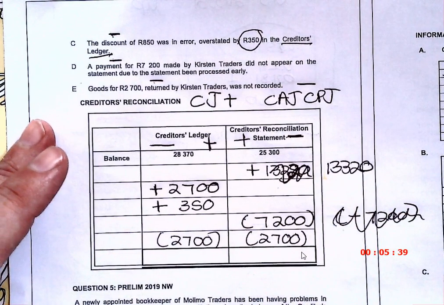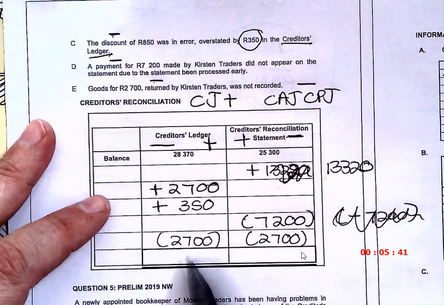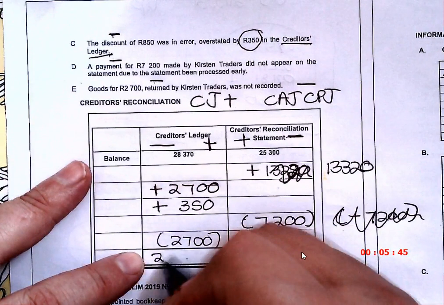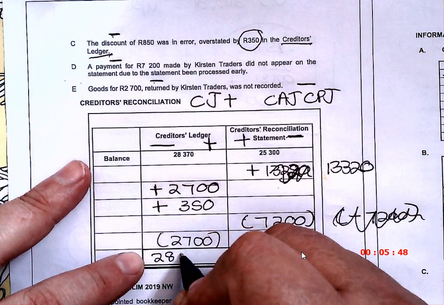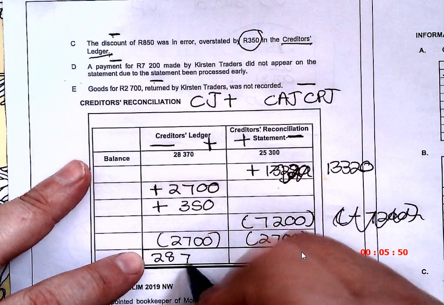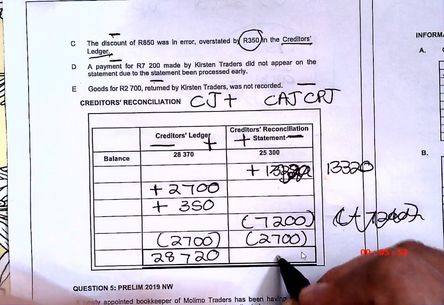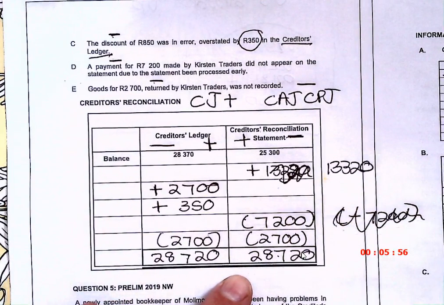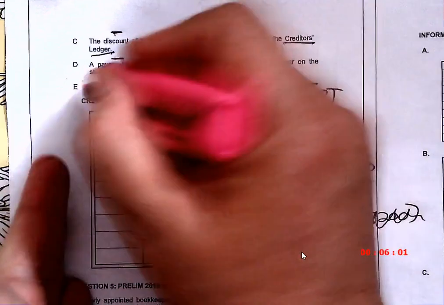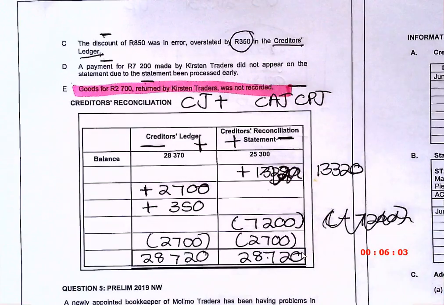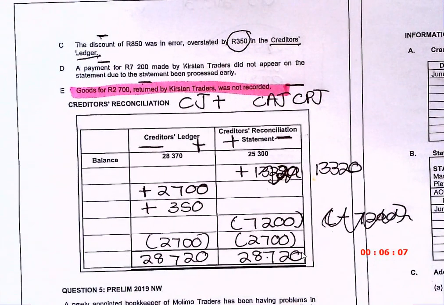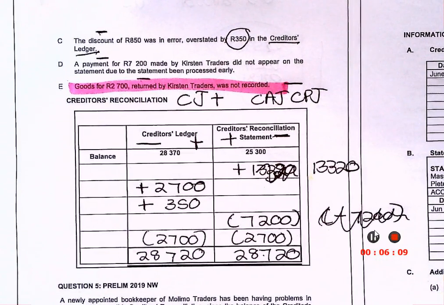So let's see. If I add this one, what does it give me? 28,720. And this side? Same. Okay, so nobody recorded it anyway. Lucky guess. This is not a good statement, because they didn't specify who didn't record it. So chances are very big that you'll get questions like that.